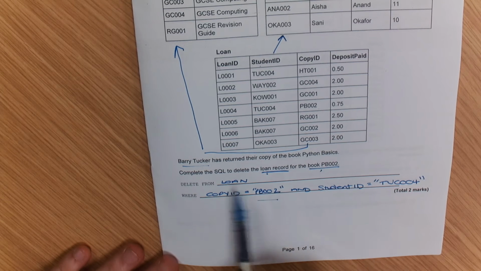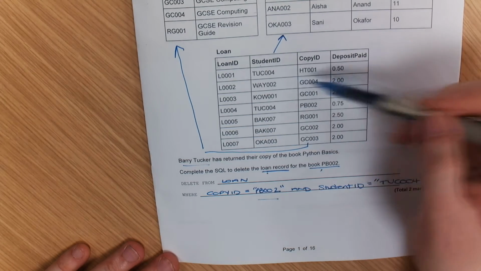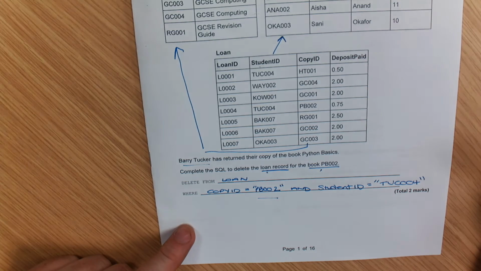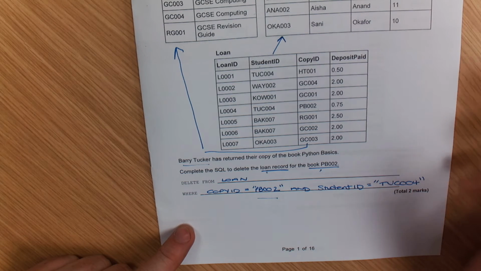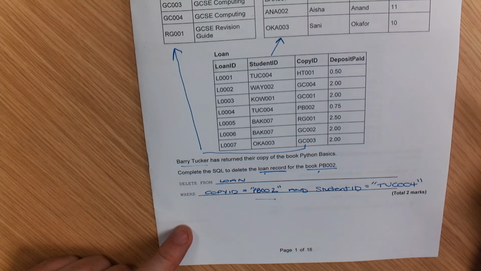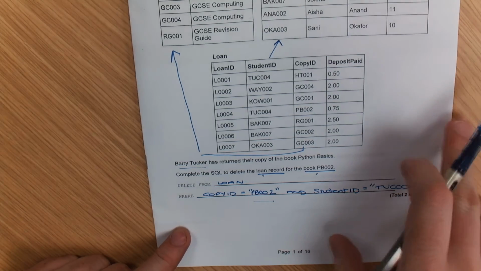So you got one mark for getting the loan, but remember, there are two primary keys here, so you need to access them both and remove those. How many of you forgot to put in the second one, the and? It's something new, so just remember to focus on that. Right.